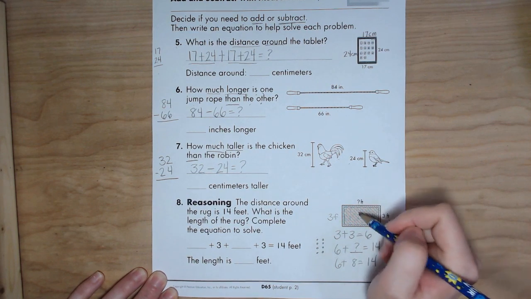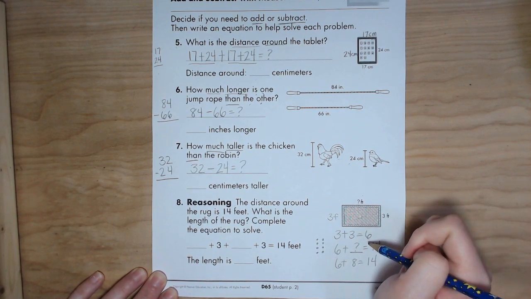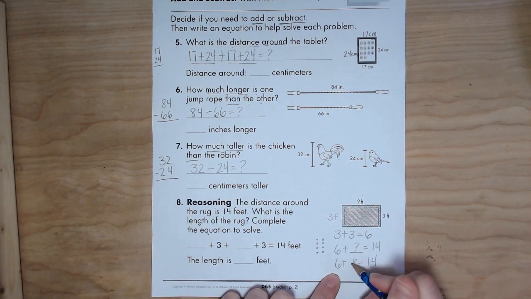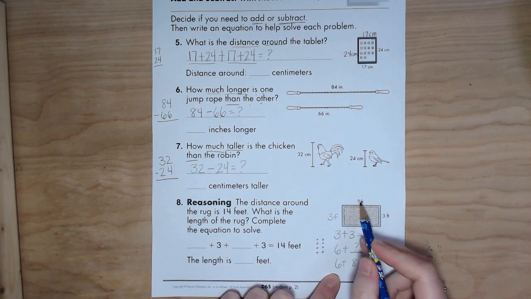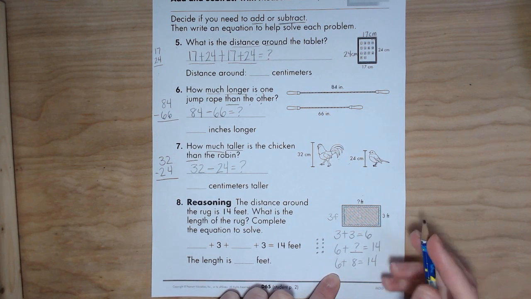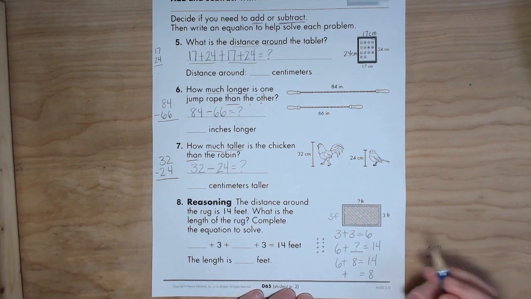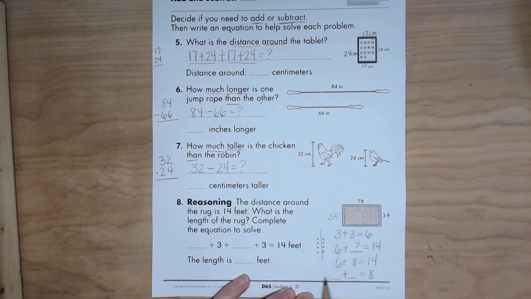But is it 8 on each side? That would be too much. So now I have to say to myself, I have to split this number 8 into both sides. Okay, so what plus what equals 8? That's what you're going to try to figure out. And if you look here, your dots are going to help you. How many are on this side?